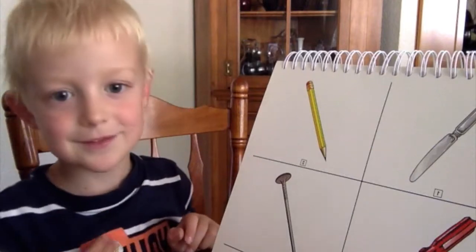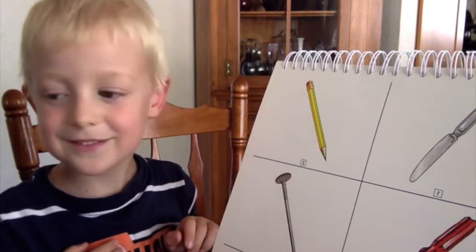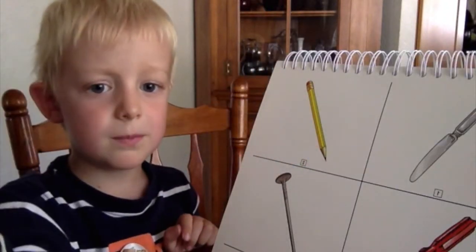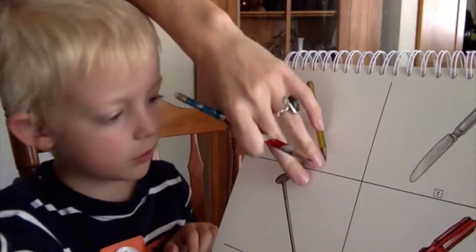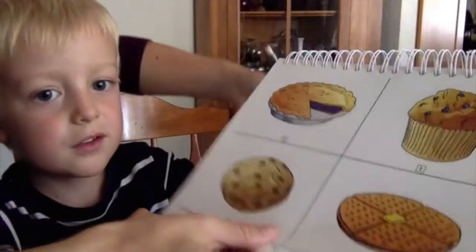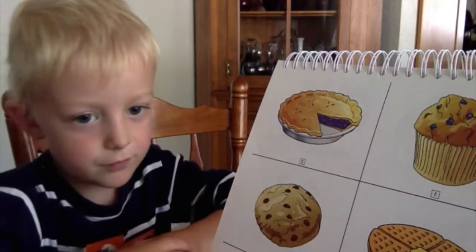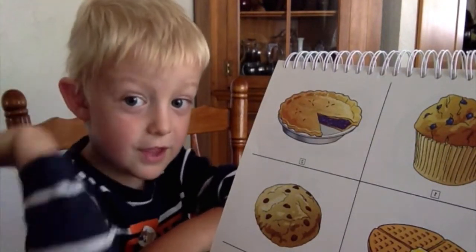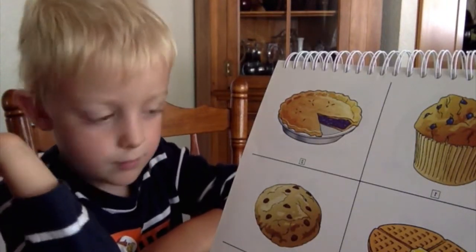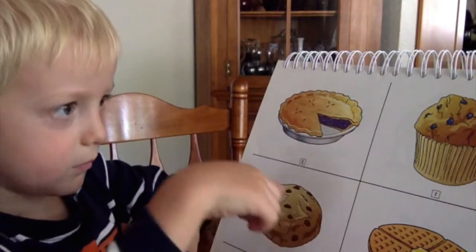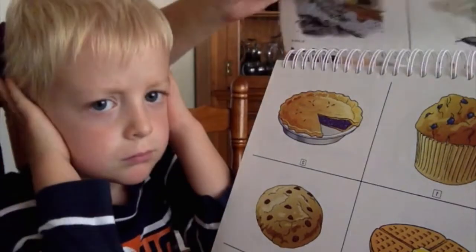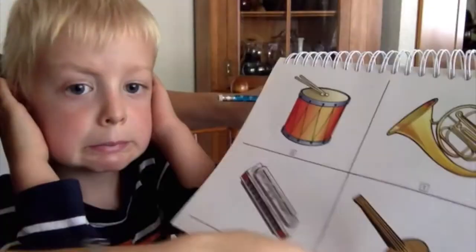All right, just focus on this, please. Okay, James. Put your finger on pencil. I know what to point on. Just put your finger on. No, you don't need to point at it. Just tell me. Okay, we're gonna flip the page. Put your finger on cookie. No, don't say that. I need you to answer my questions. Put your finger on cookie. I want to guess. They'll get harder, don't worry.